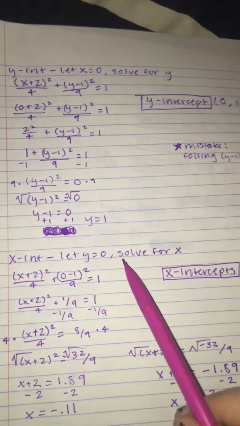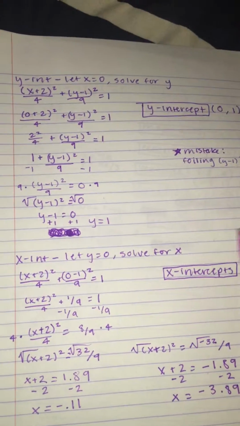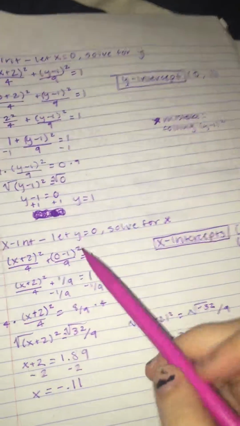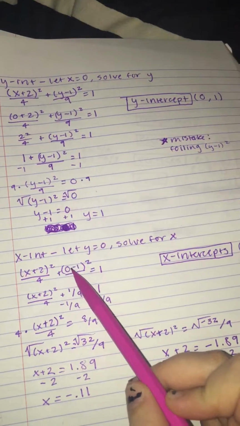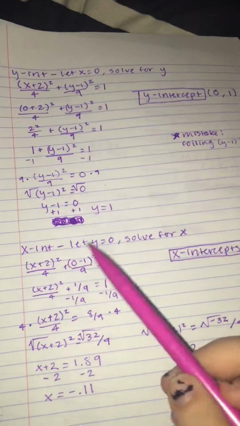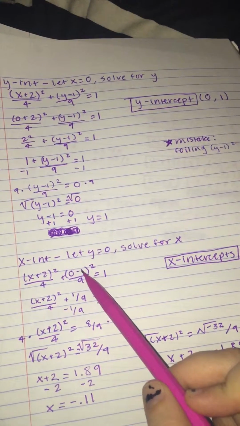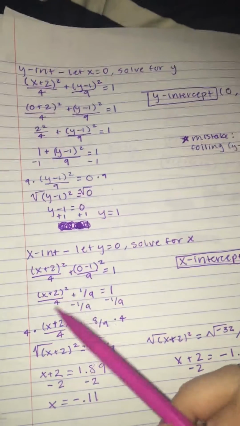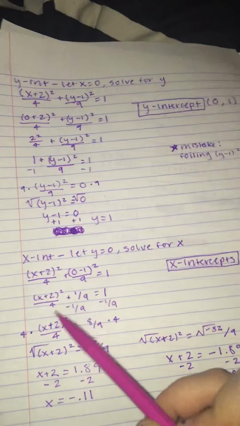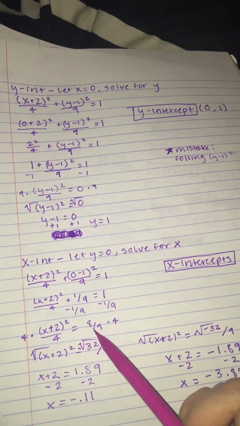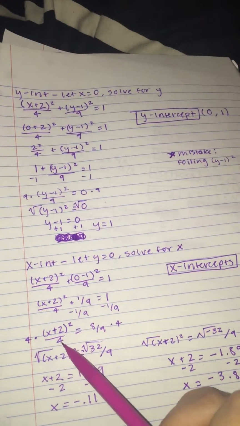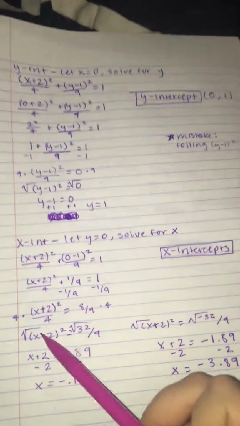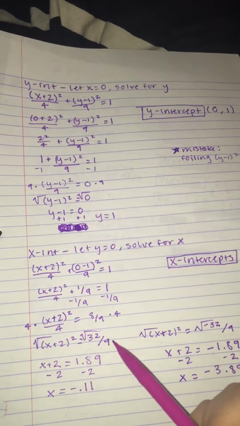For your x-intercept, you let y equal 0 and then solve for x, so the same thing, just reversed. So you plug in 0 for y. 0 minus 1 is negative 1, and negative 1 squared is 1, so you get 1/9. You subtract 1/9 from both sides, and you get x plus 2 squared over 4 equals 8/9. You multiply both sides by 4 to get rid of that, so you get x plus 2 squared equals 32/9.